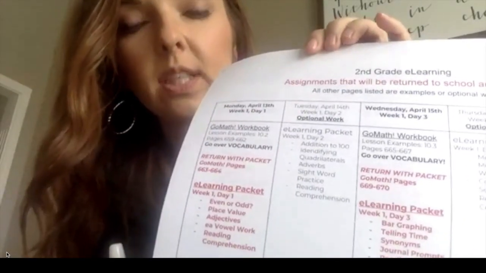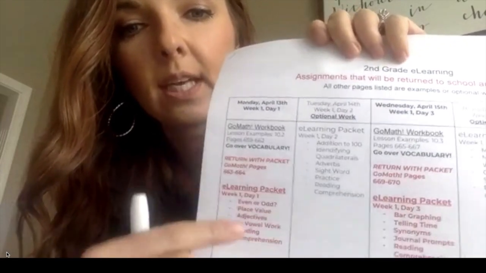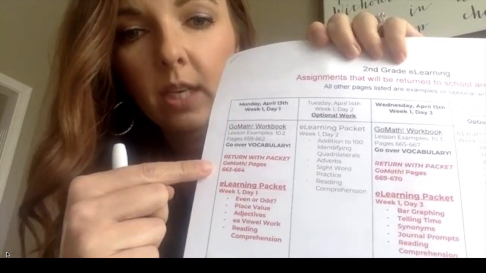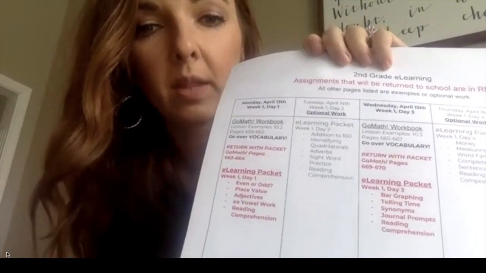The pages that you're going to need to do and bring back to me are in red, where it says pages 663 to 664. So I'm going to show you what that looks like in your math book real fast.